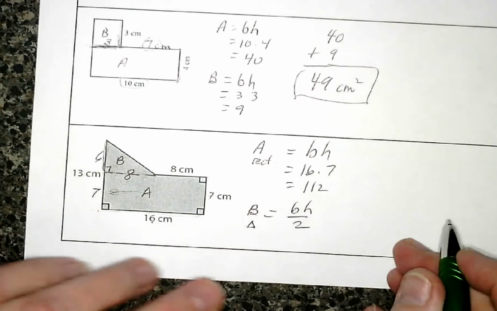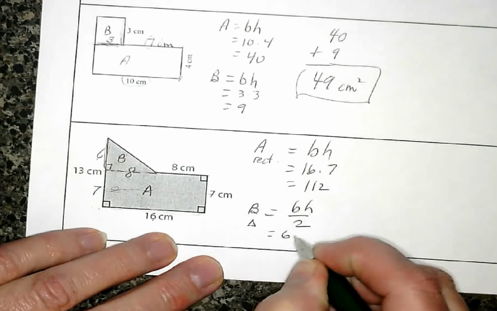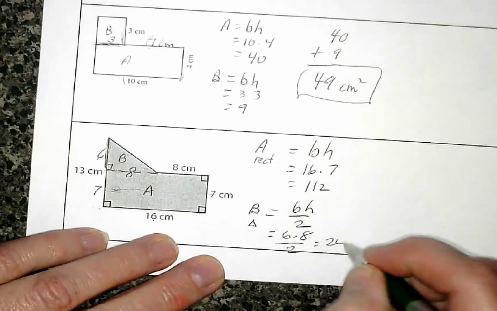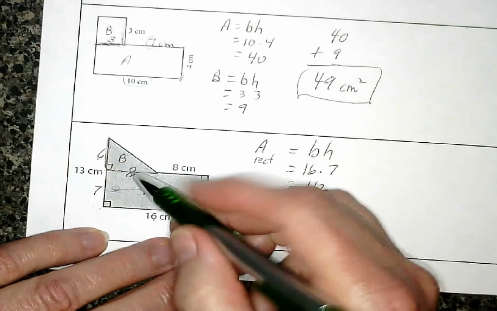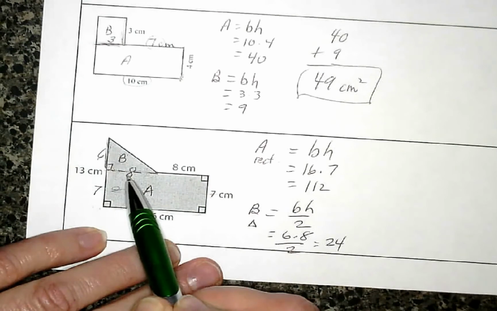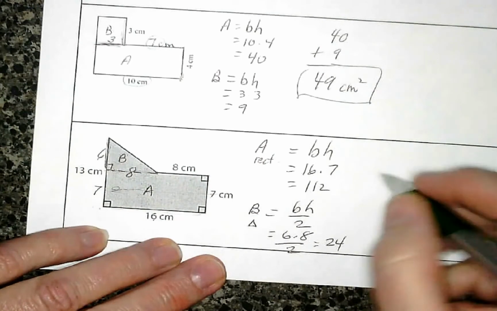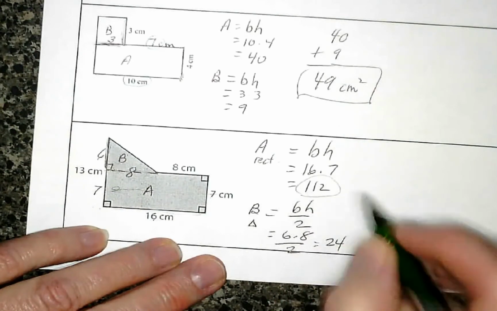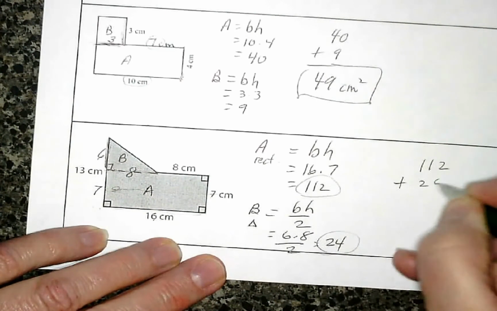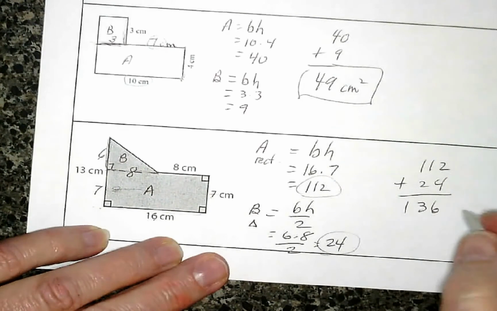So the area of my triangle then is base 6 times 8 divided by 2, which is 24. Now, it does not matter which one is the base and which one is the height. So if you want to take 8 times 6 divided by 2, you're going to get the same thing. So to find the area of this composite shape, I'm going to take those 2 regions that I just found. I'm going to add them together to get 136 centimeters squared.